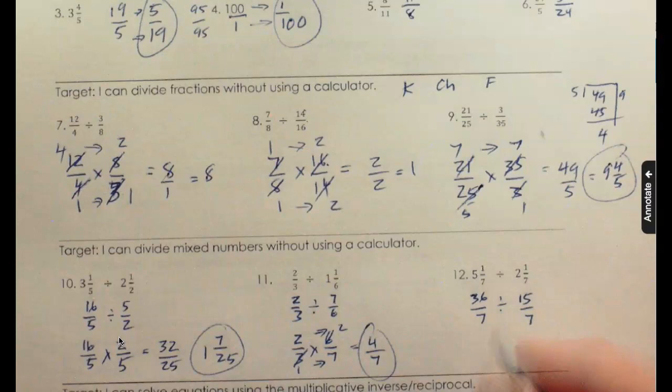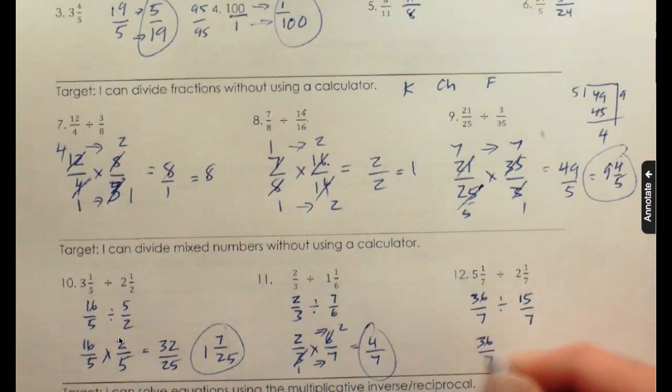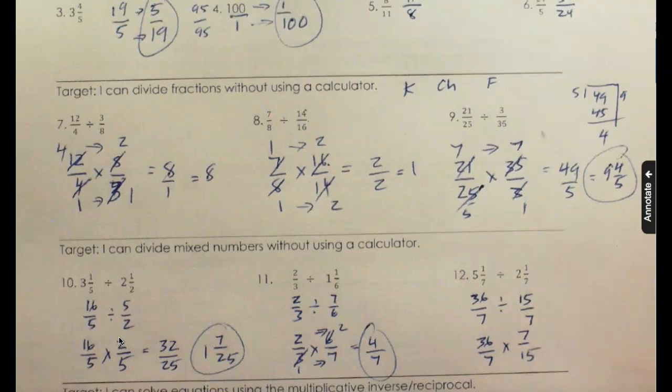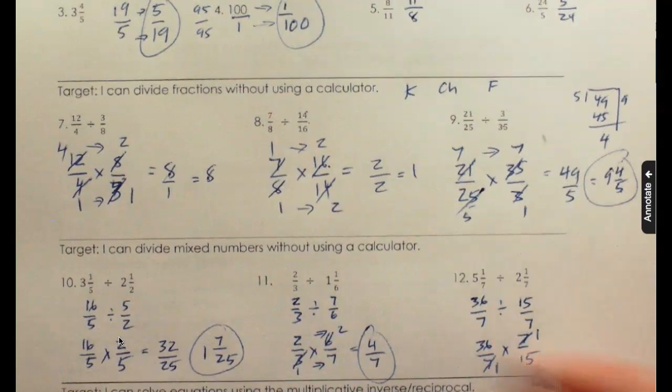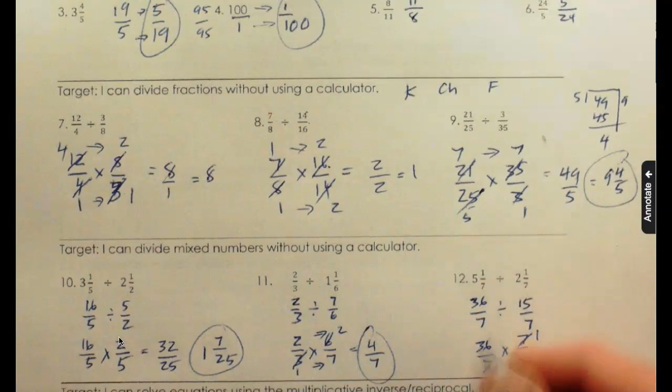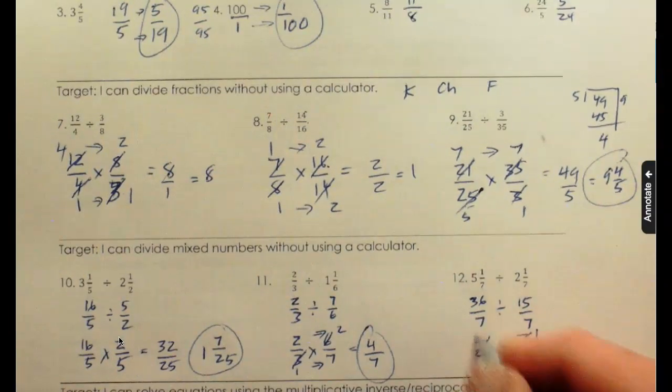So let's keep it, change it, flip it. All right, well, we can divide by 7 here, it's 1. We can divide by 7 here, it's 1. These two, we can divide both by 3. So 15 divided by 3 is 5. 36 divided by 3 is actually 12.